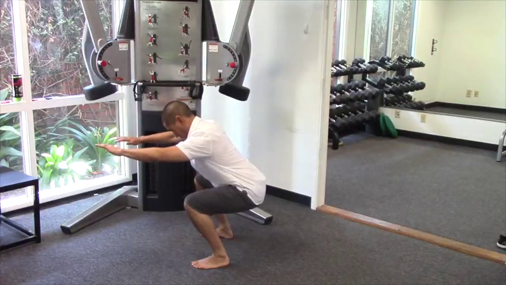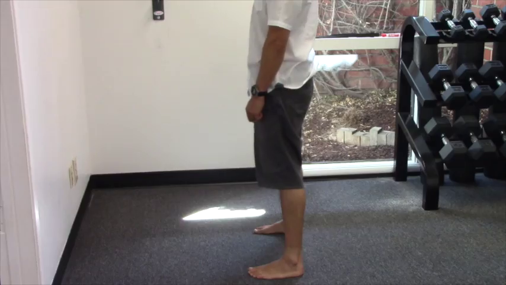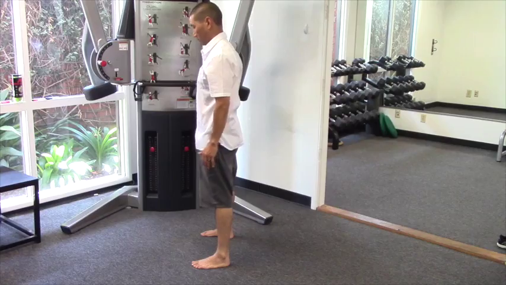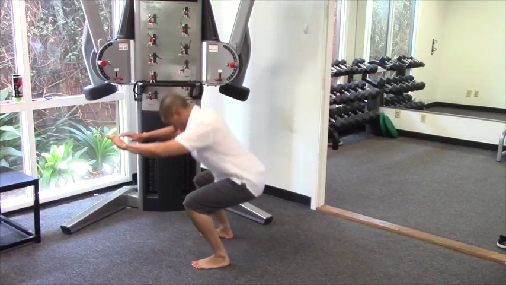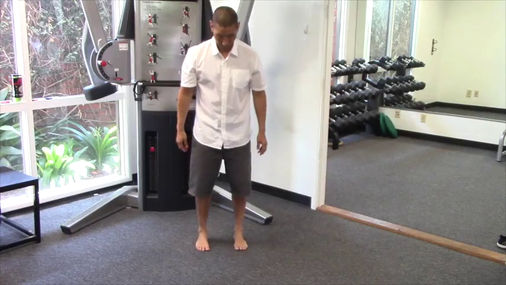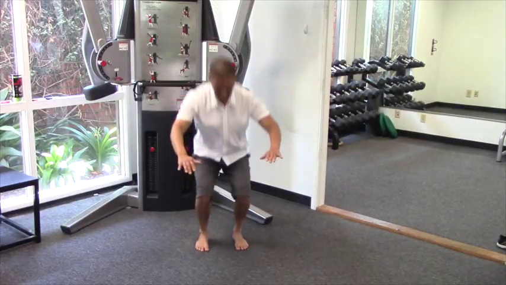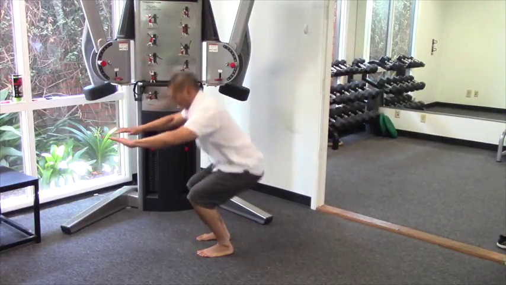Notice how the spine is staying nice and straight, which is similar to your hip hinge pattern. Lastly, just keep your head in the neutral position. The next quad dominant exercise are the narrow stance air squats. It's the same position as the regular air squats, but just the feet are closer together.